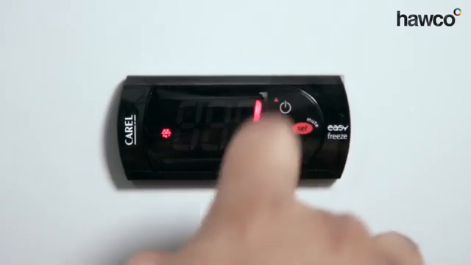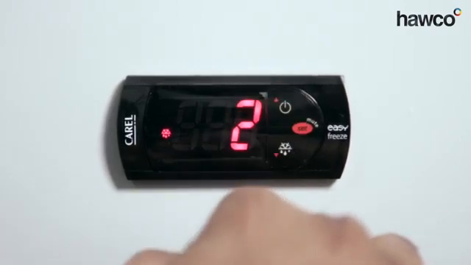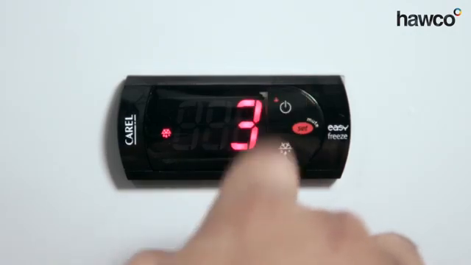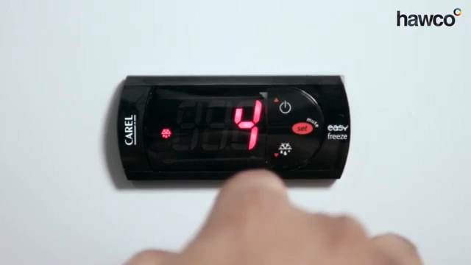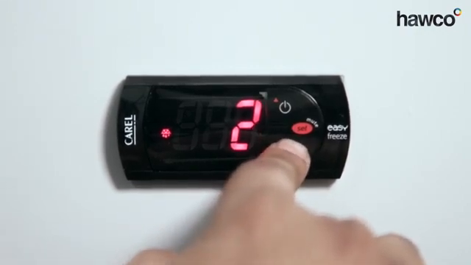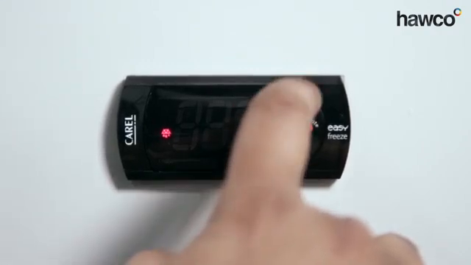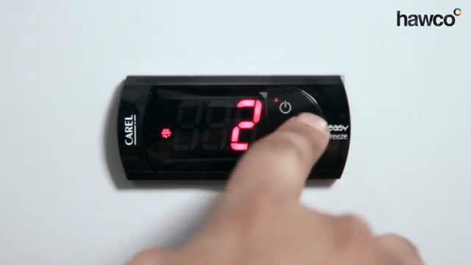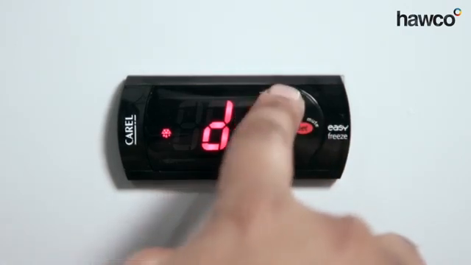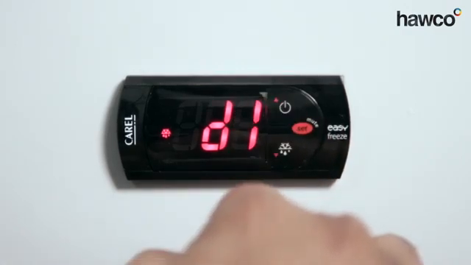1 is for hot gas, 2 is for heater by time, 3 is for hot gas by time, 4 is for heater by time and temperature continuation. So we're going to leave this at heater by time, which is number 2. So you press set to confirm, move down to the next one. This is D1, which is interval between 2 defrosts.